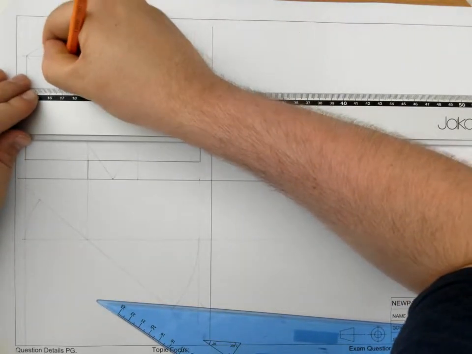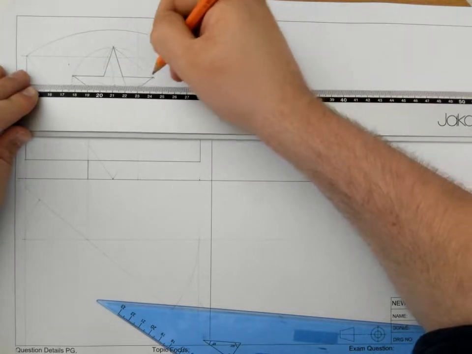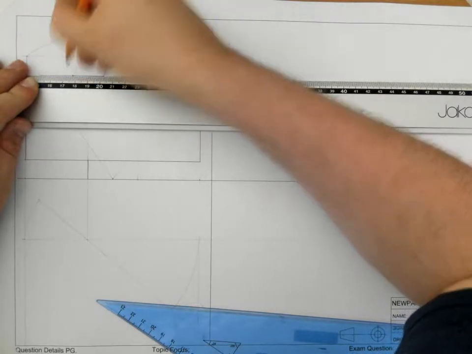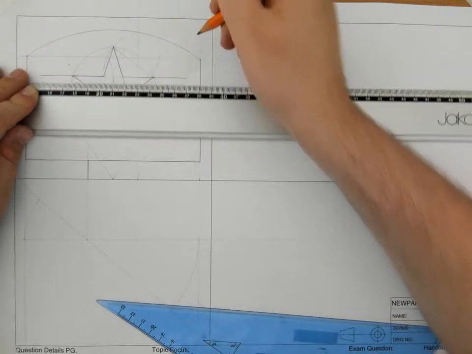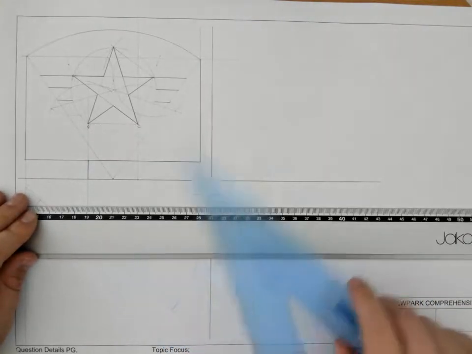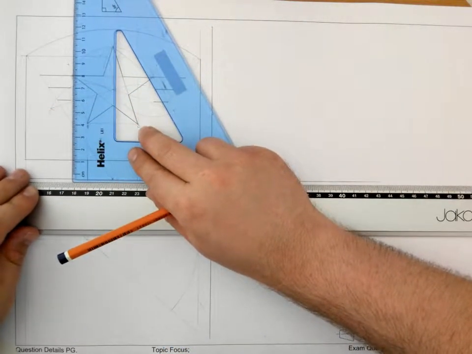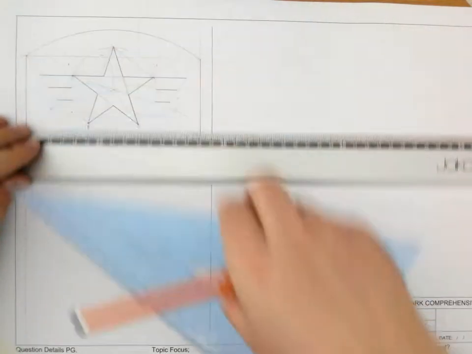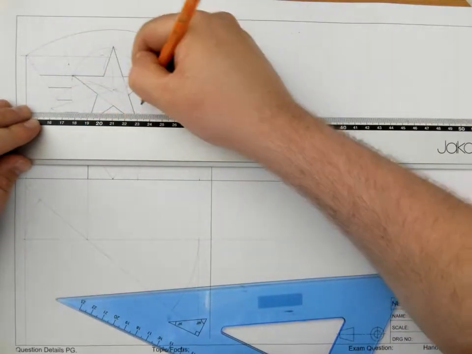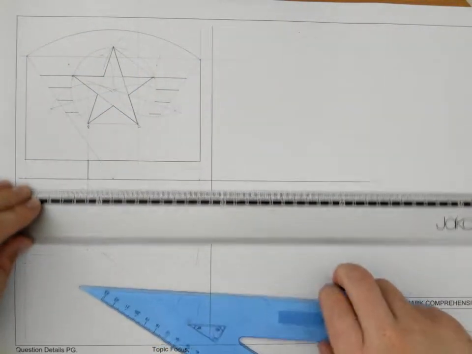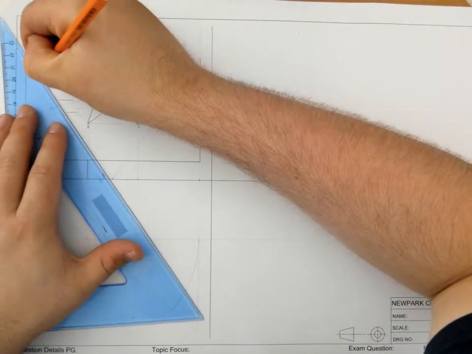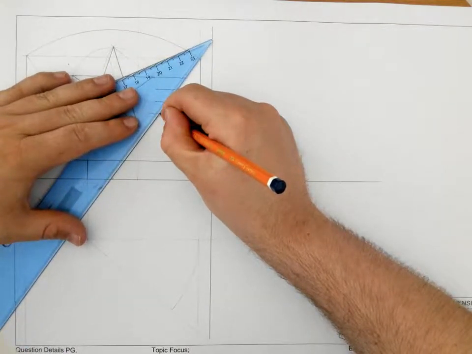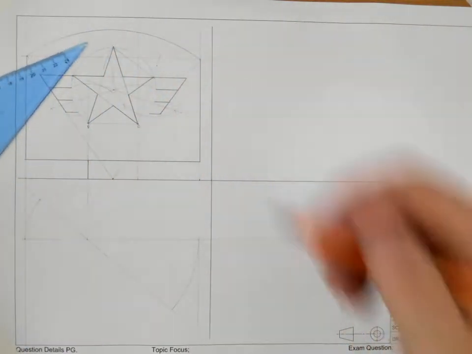So we're heaving it in as we go along. One more to go down. Apologies for any background noise. Okay, and that's that part done.